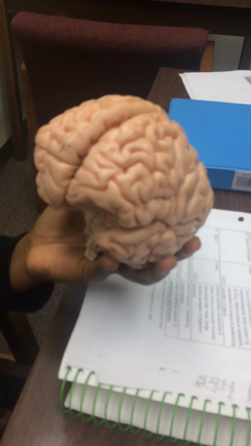So like I said before, you have the frontal lobe, temporal lobe, parietal lobe, occipital lobe. That's it. And this is the brain.